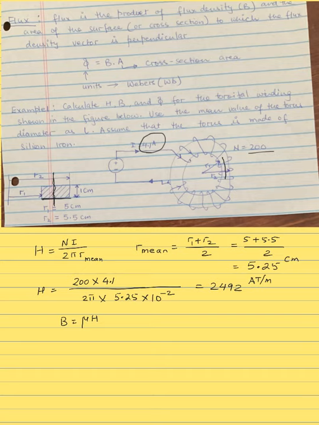Now in order to have B, B is going to be either mu H, or we can use the characteristic graph. We know that this is made from silicon iron. So for all ferromagnetic materials, we have graphs available, which is called the BH saturation curve, which gives you a graph between B and H. So if we know one of them, using the curve for the particular material, we can know the second one. So this is made from silicon iron.